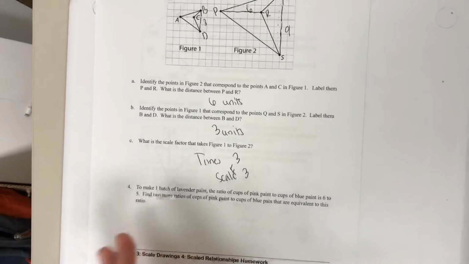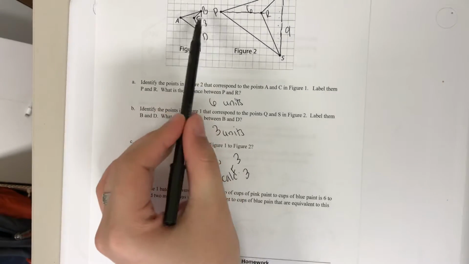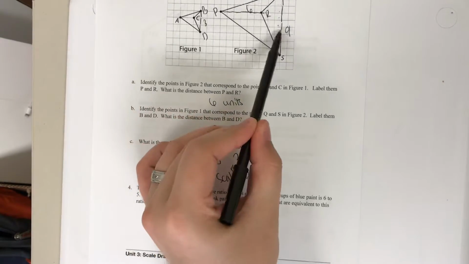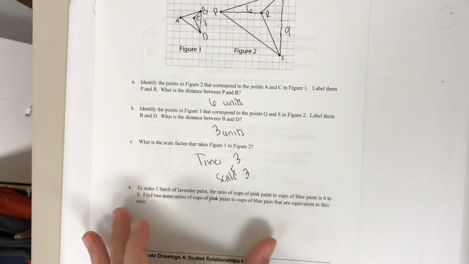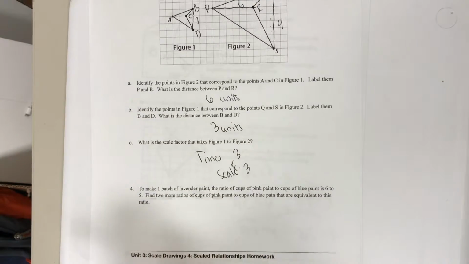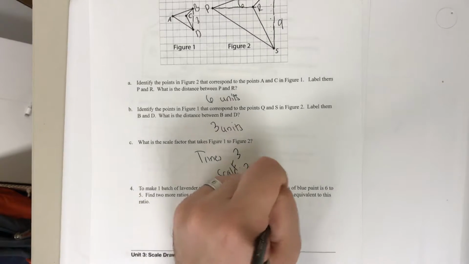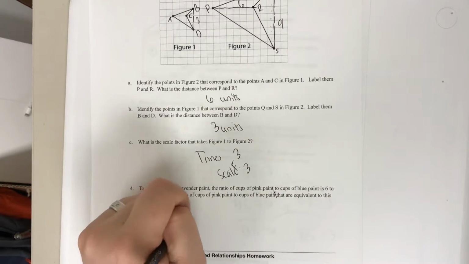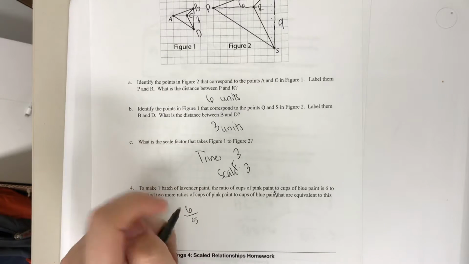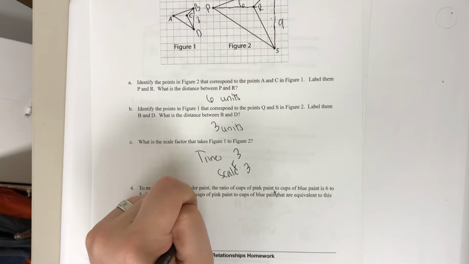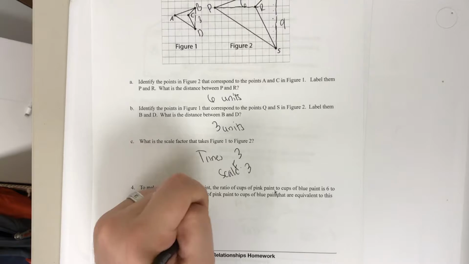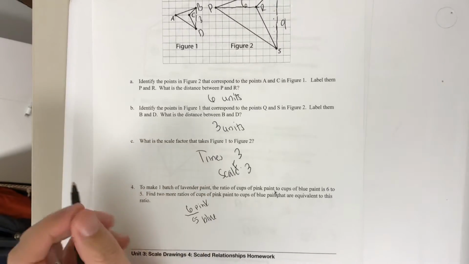So what that means is that we have to look at this and say, okay, I have to measure that side, and then I have to do the corresponding side to see the scale factor. The last one says to make a batch of lavender paint, the ratio of cups of pink paint to cups of blue paint is 6:5. Find 2 more ratios of cups of pink paint to cups of blue paint that are equivalent to this ratio. So I have 6/5. This is pink, blue, and I have to find 2 other ones that are equivalent.